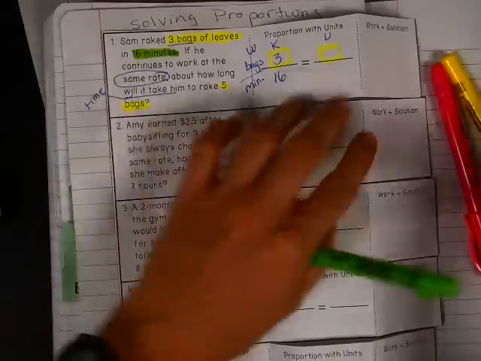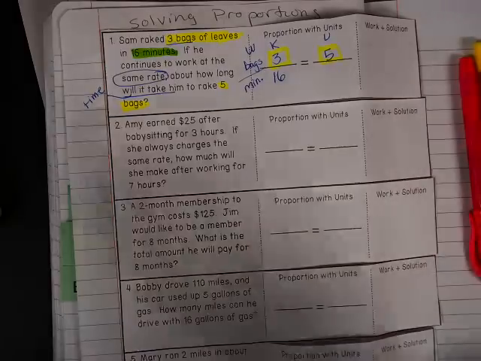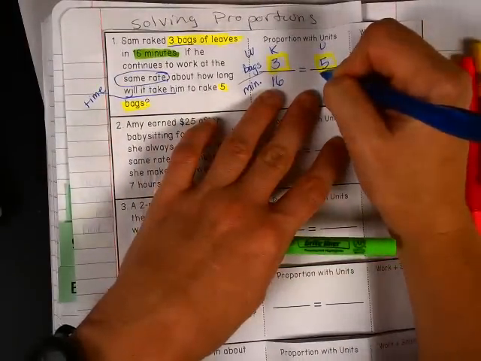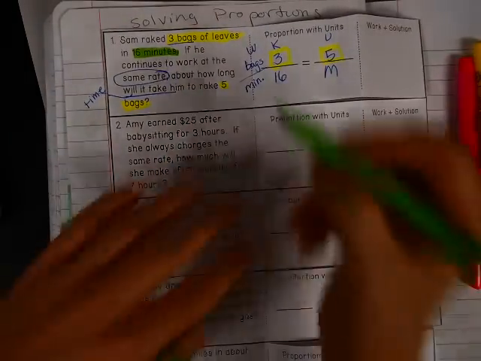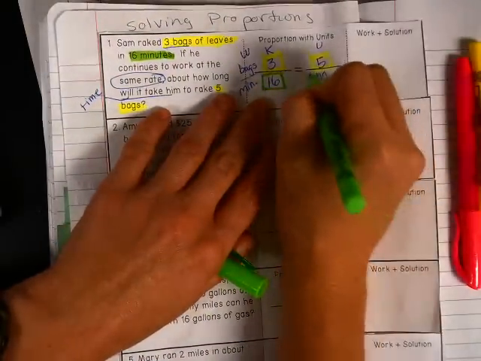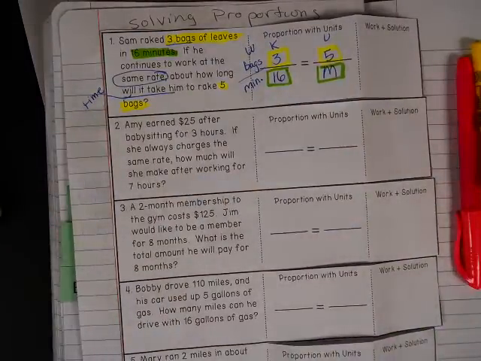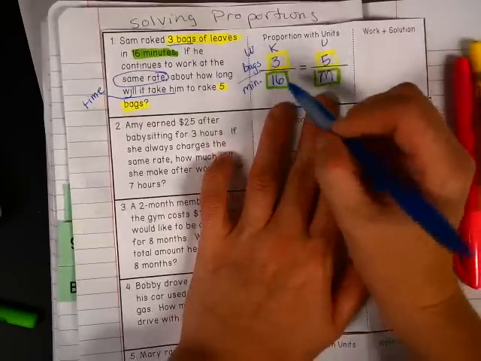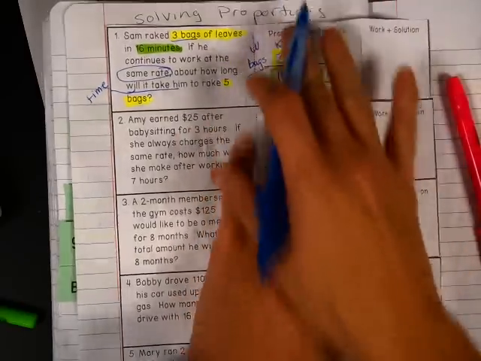So, we're going to put 5 right here because bags and bags need to be on the same level. And do we know how long it's going to take? Nope. So we're going to put an M for minutes. Didn't matter, I could have picked any letter I wanted, any variable on the planet. I could have picked X, which I often will, or T for time. It wouldn't have mattered.